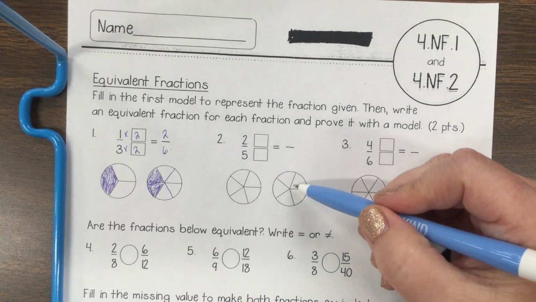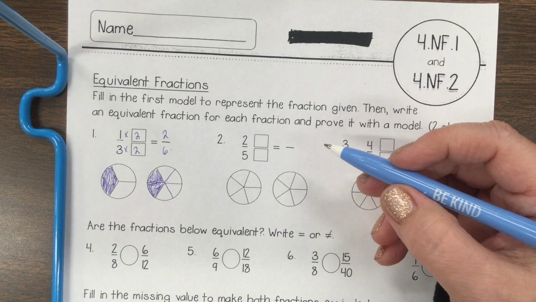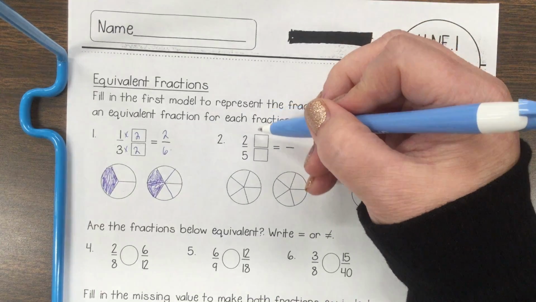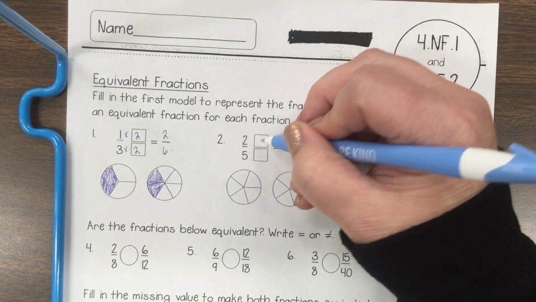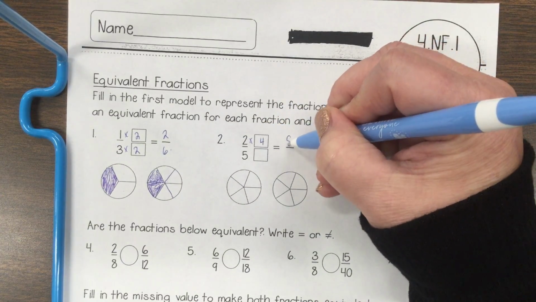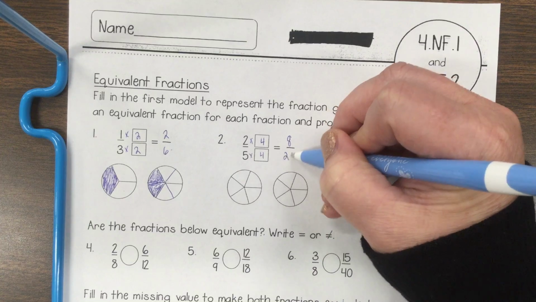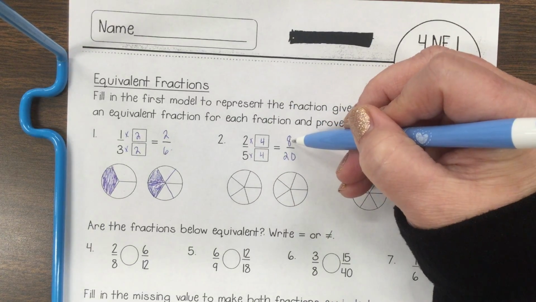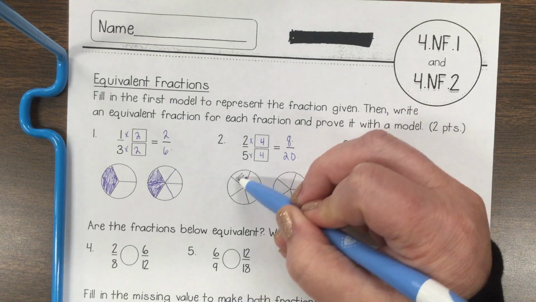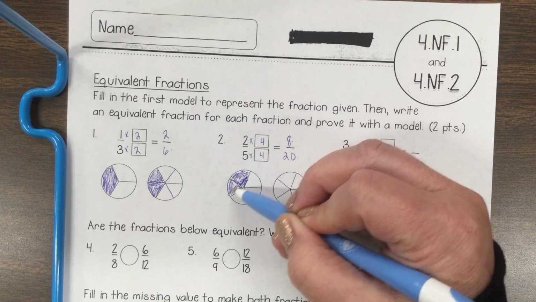All right, so let's think about fifths. What if I multiplied this 2 times 4? 2 times 4 is 8. 5 times 4 is 20. So 2/5 is equivalent to 8/20. So our 2/5 model is right here. So I'm going to shade in 1/5. I'm going to shade in the 2/5.